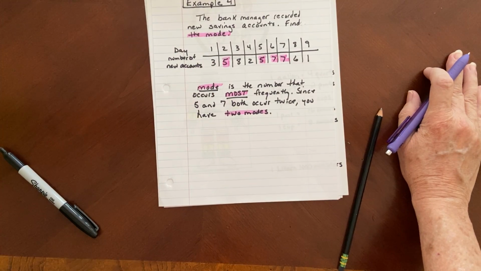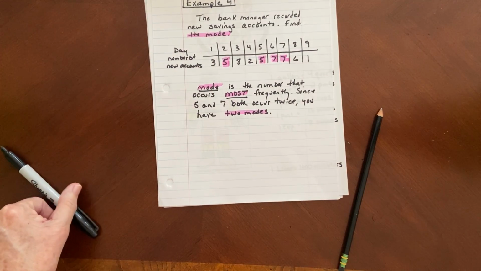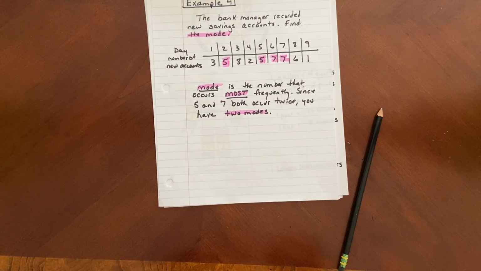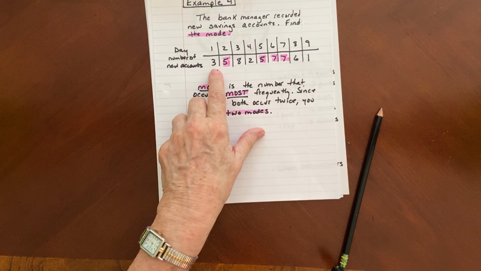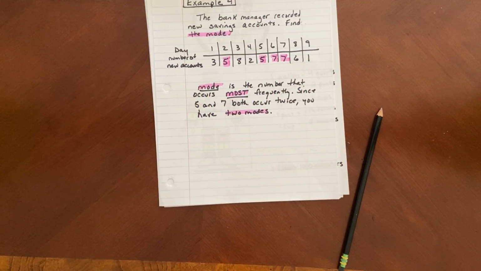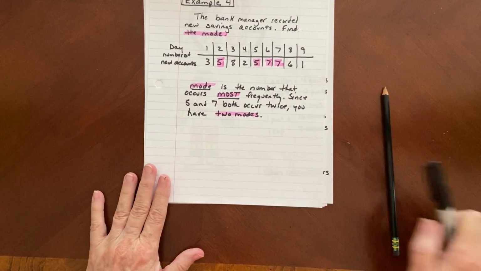Example 4 says the bank manager recorded the number of new savings accounts opened. So day 1, day 2, number of accounts, okay? And I'm looking for the mode, the most frequently occurring number. So let's see.